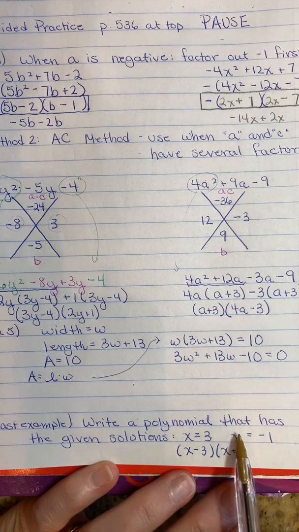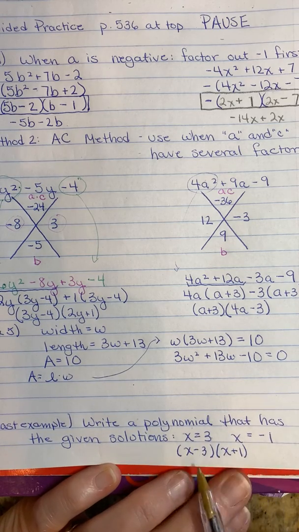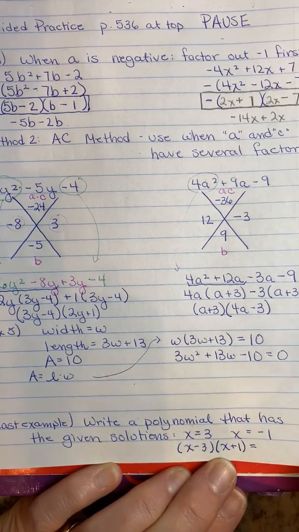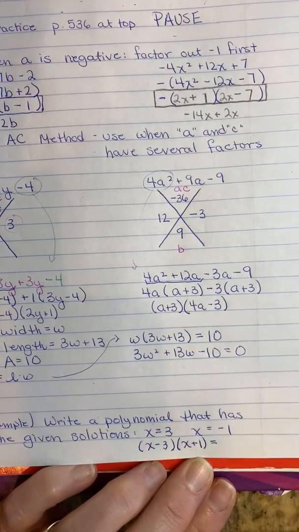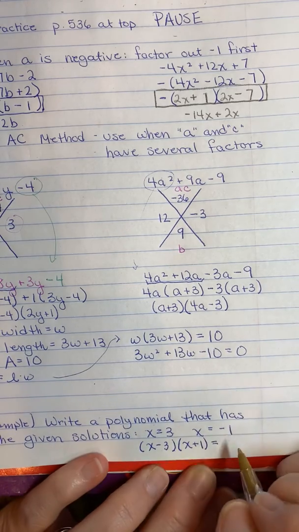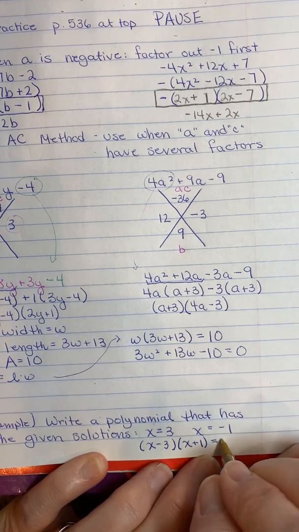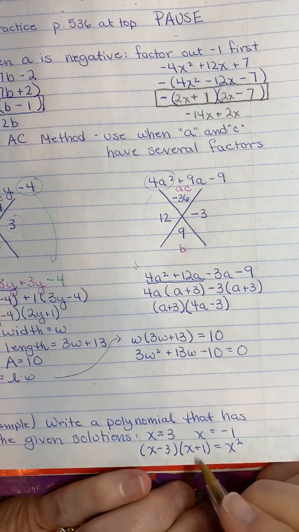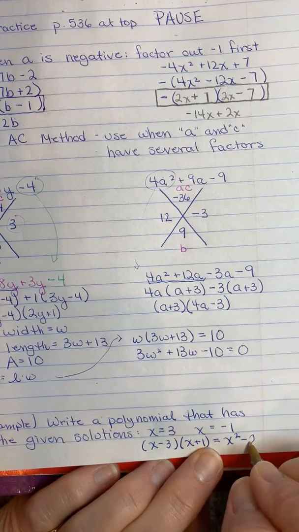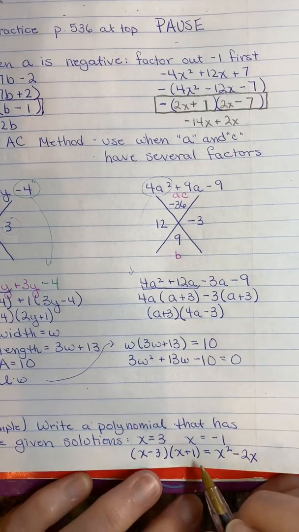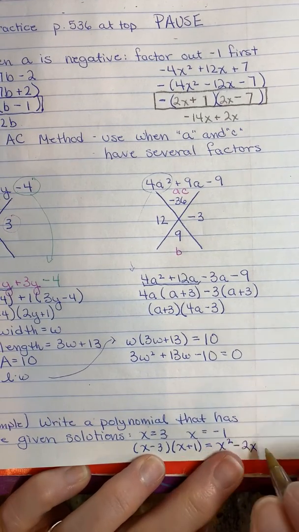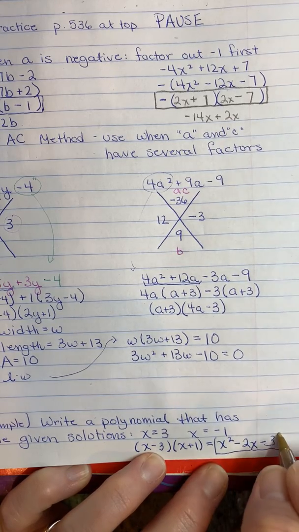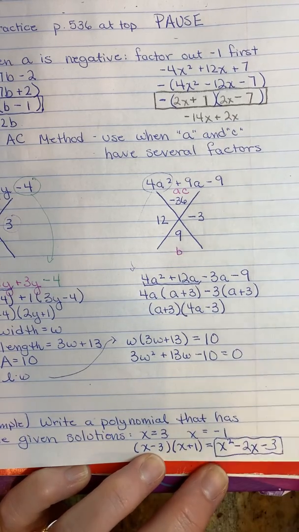So what would the polynomial be that has these roots? Well, it's going to be factored like this, and then we just simply FOIL. So if you FOIL x minus 3 times x plus 1, first, x squared, outer is x, inner minus 3x for a total of minus 2x, and last, negative 3 and a positive 1, negative 3. Given the roots, find the polynomial.